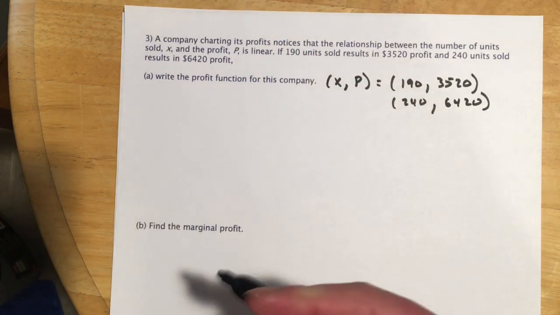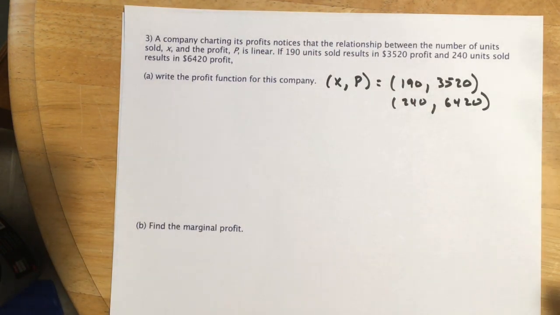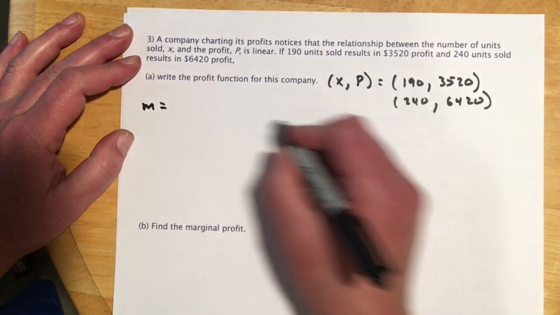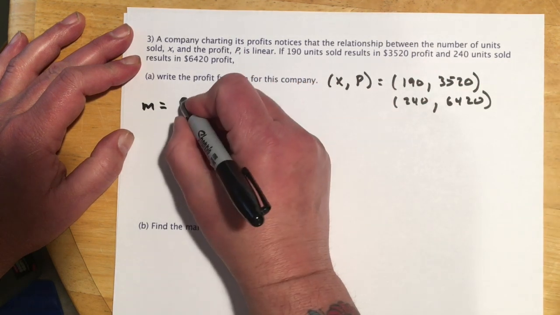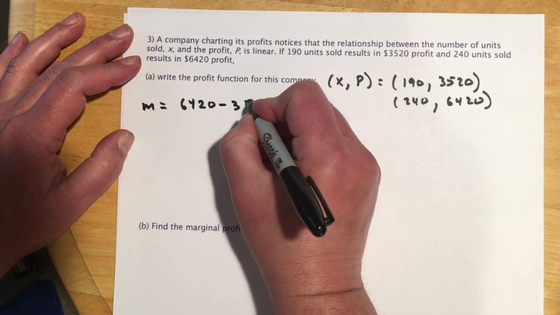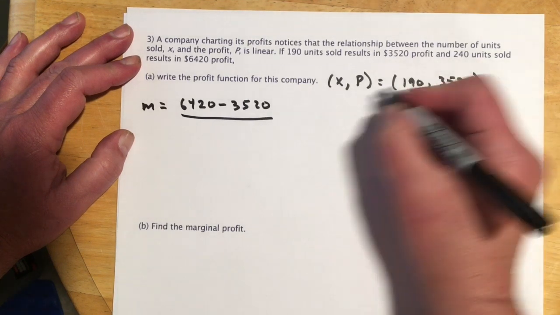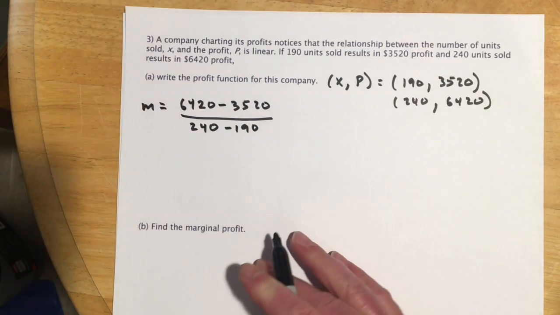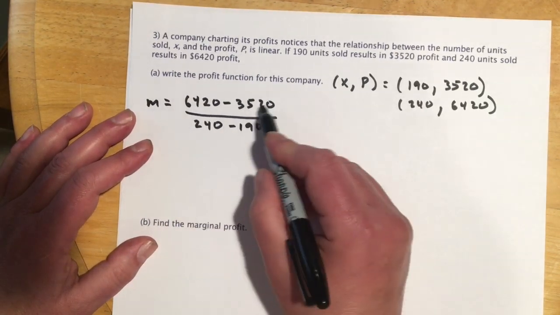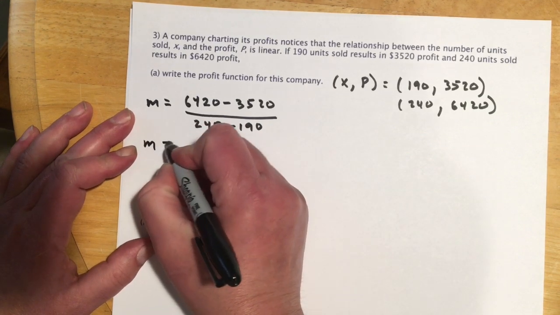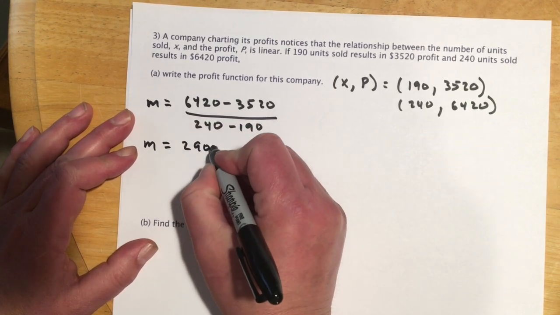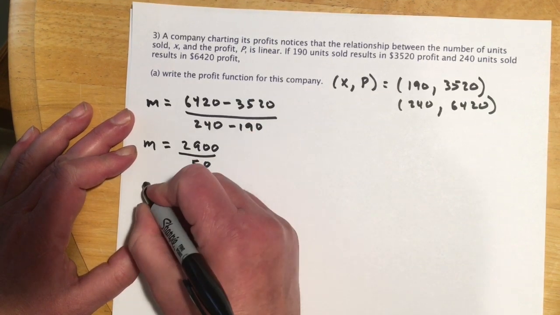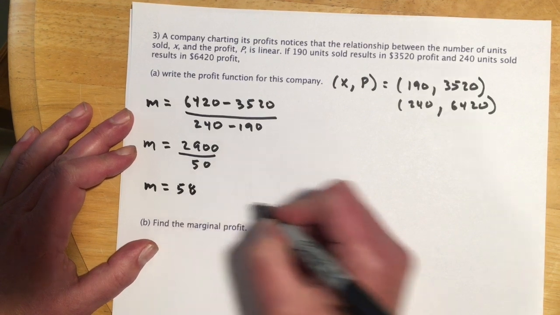And so given 2 points, I can find the slope, and with the slope and a point, then I can find the equation. So I'm going to go, our slope equals y2 minus y1 over x2 minus x1. And this is back in section 1.3 if you need to review it. And then kind of grind this out with the calculator, and I got 2,900 over 50, and then reduce that further. 50 went in, so m was 58.